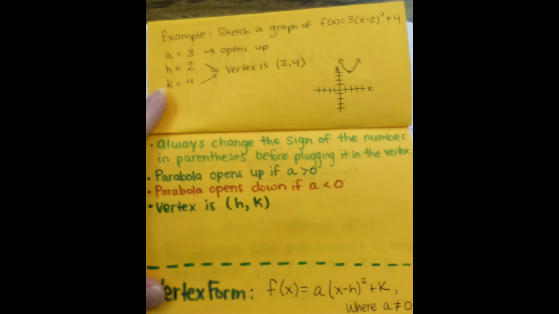Okay, so vertex form. Vertex form is called vertex form because it shows us the vertex. If you look at the values h and k, those are the vertex. One thing I want you to note is that you always change the sign of the number in parentheses before plugging it in for the vertex. What I mean by that is, if you look at vertex form, you see how it says x minus h?